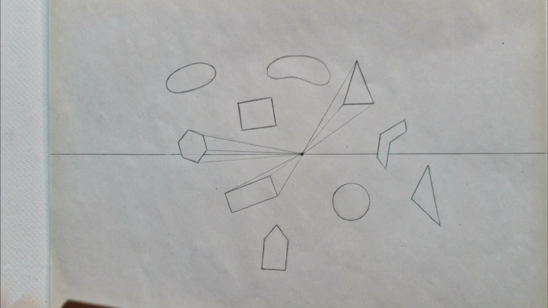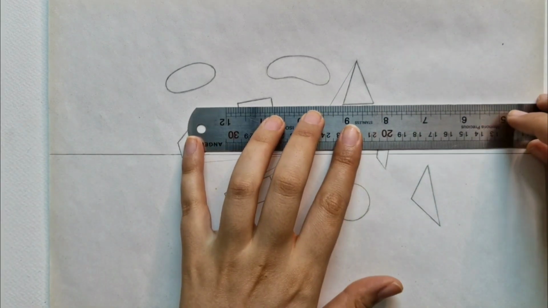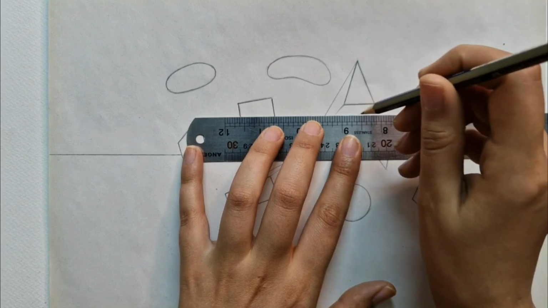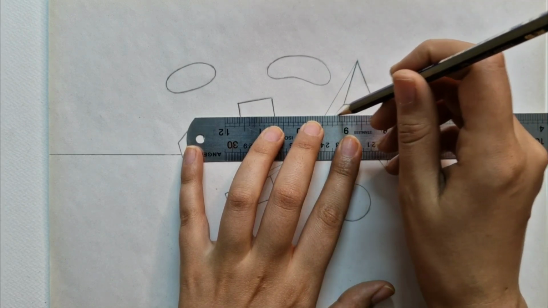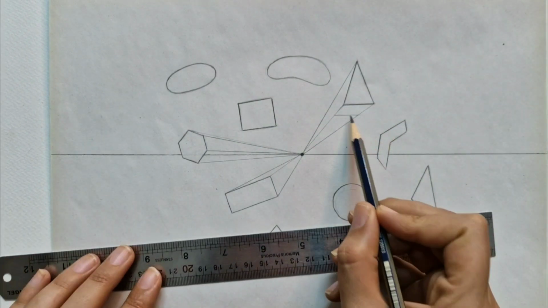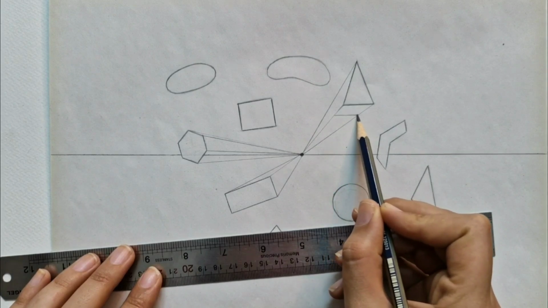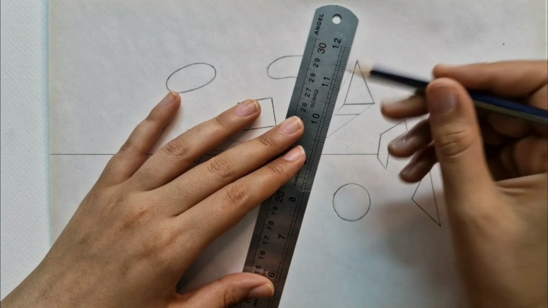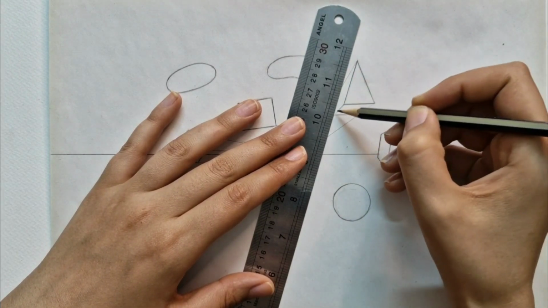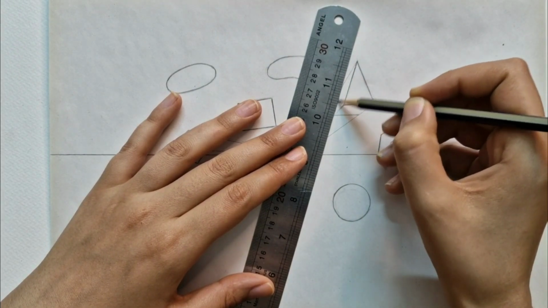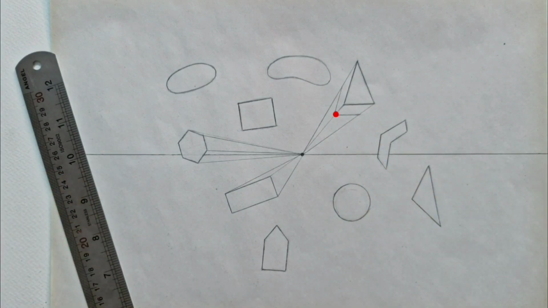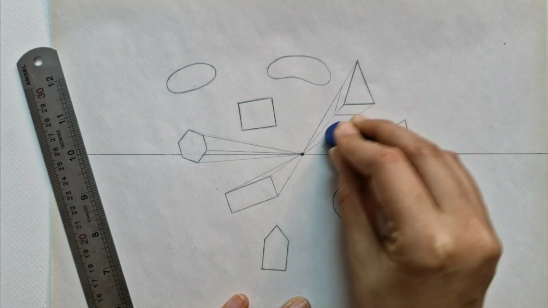Next, we'll add the parallel lines to give our shapes depth. We create these lines parallel to the side of our original shape. For example, line up your ruler with one side of your shape and then move it down the page, creating a line that is equal to the desired depth of the shape. When you move on to the next parallel line, you will want to extend your ruler so that it aligns from the corner to the point where your parallel line and the converging line meet. This point will tell you where to draw the next parallel line.